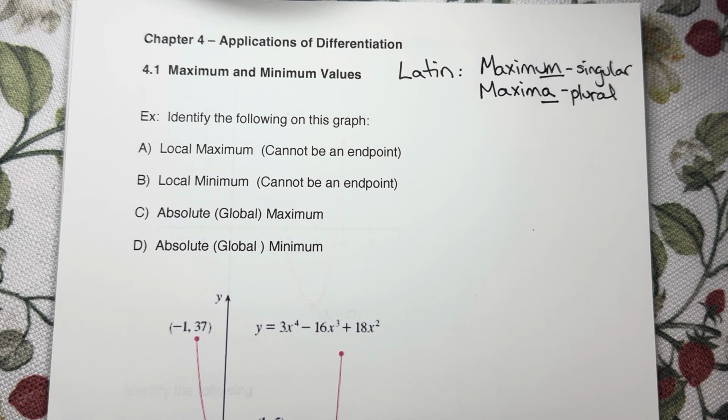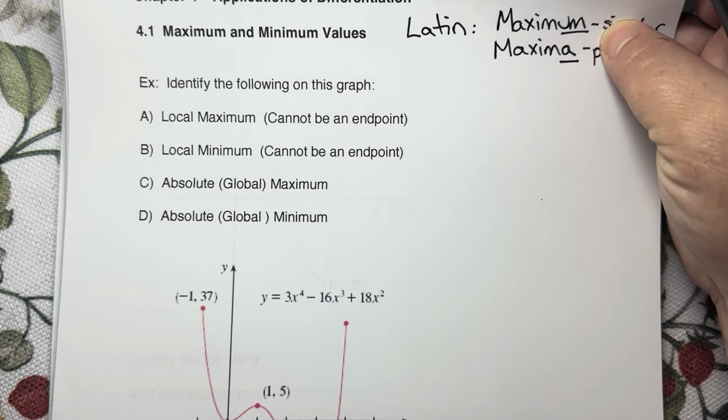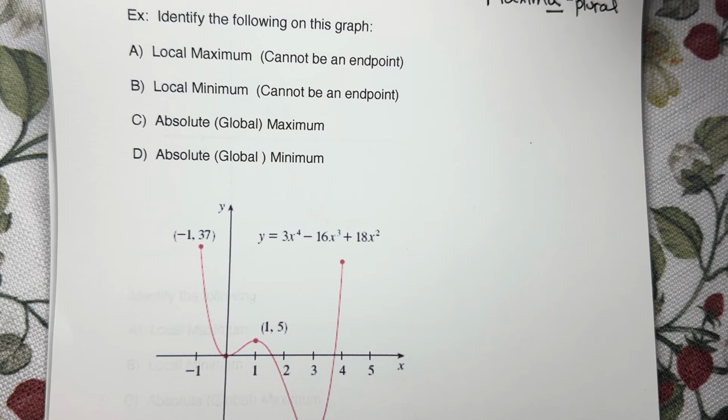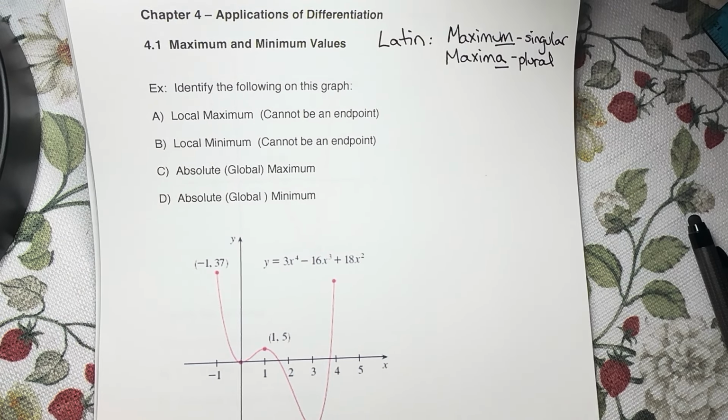Local maximum and local minimum is what we're looking at right now. And so what I wanted to do was to look at a graph so that I can try to explain what these concepts are, because honestly, some of the concepts are a little bit confusing. And so let me see if I can get this graph to fit on in a reasonable way. There we go.